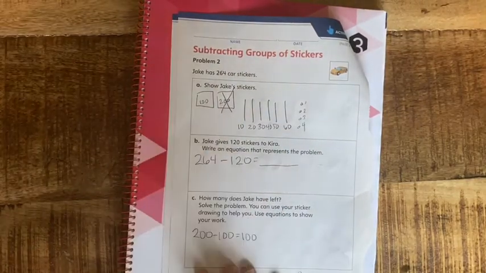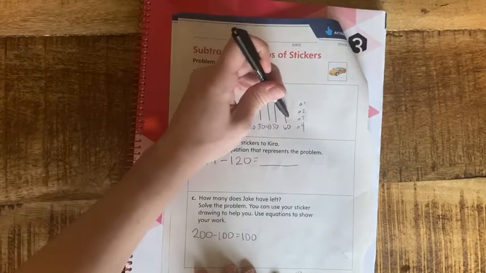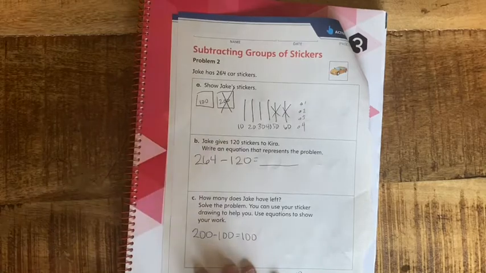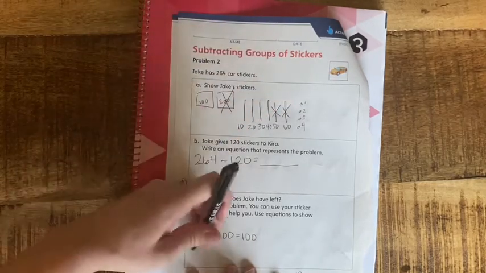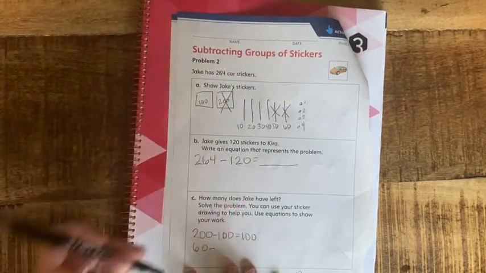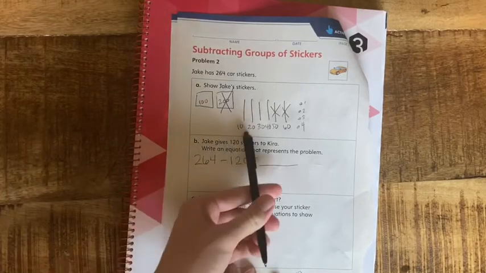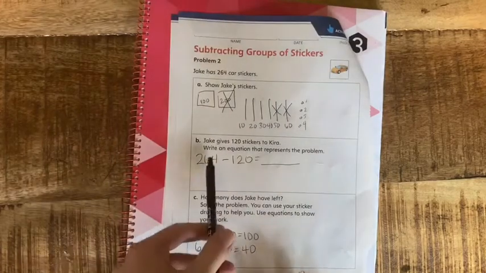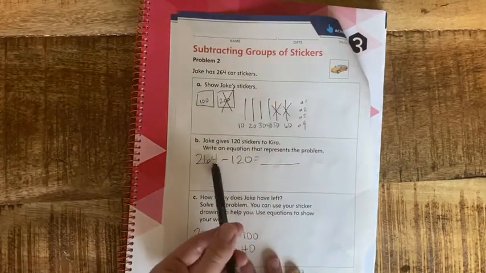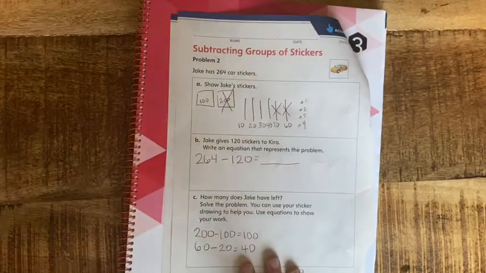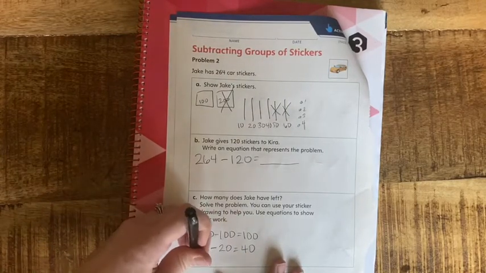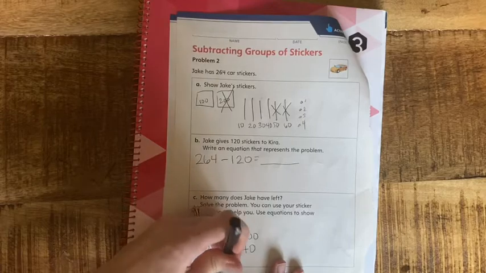Now, my tens place. We're going to take away 10, 20. 2 groups of 10. So we started with a 60 in the tens place, and we took away 20, and now we are left with 40. All right, and now the ones, 4 minus 0, I don't have to do anything with those, so I still have 4 in my ones place.